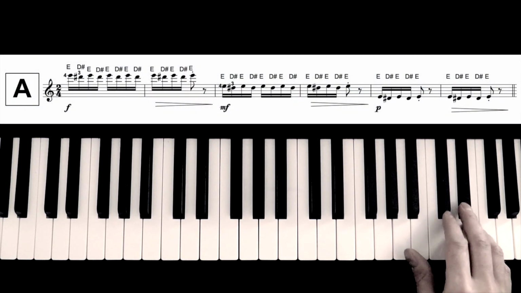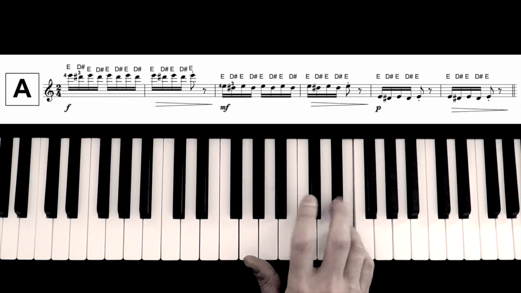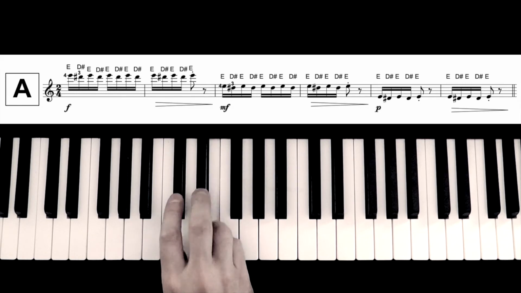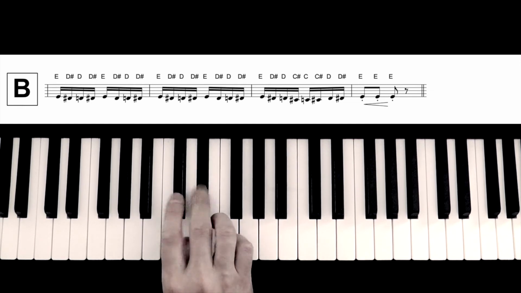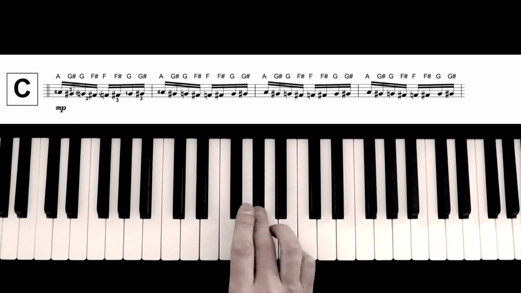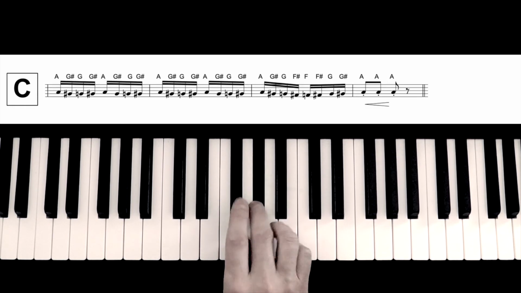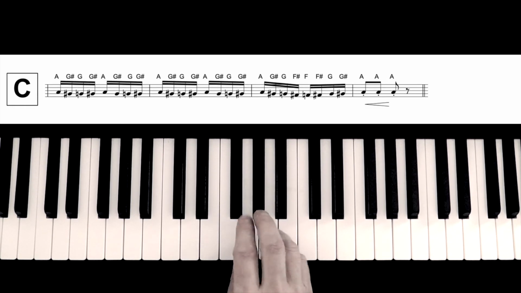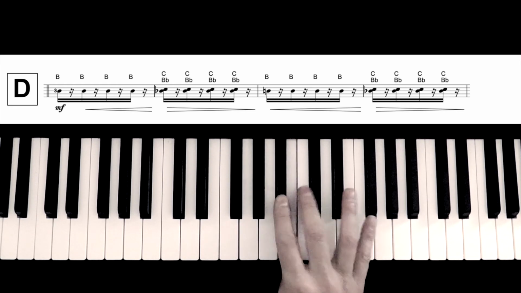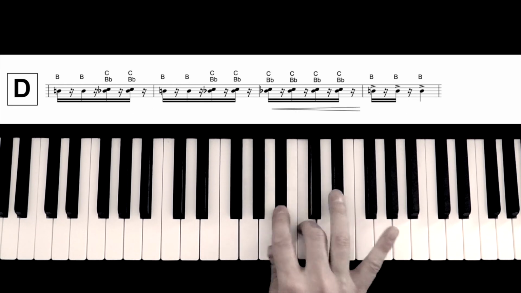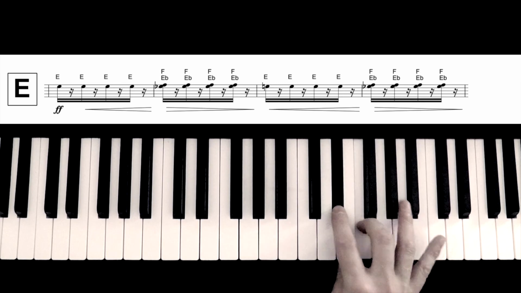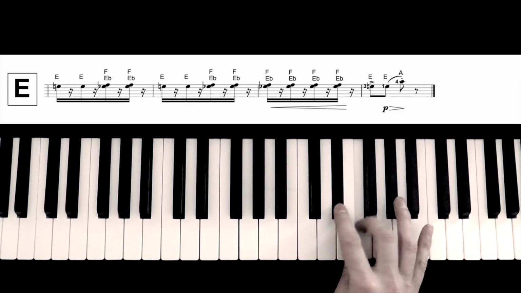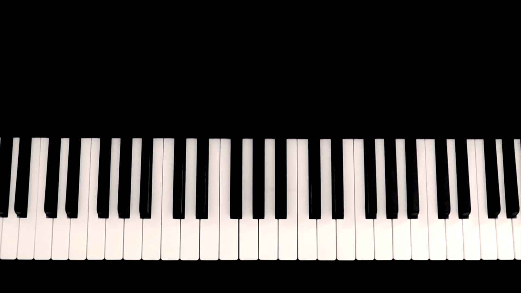Here is Flight of the Bumblebee. So that was the level 1 version of Rimsky-Korsakov's Flight of the Bumblebee.